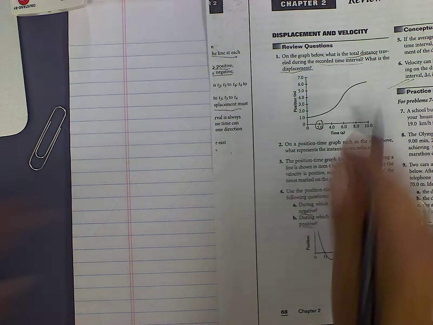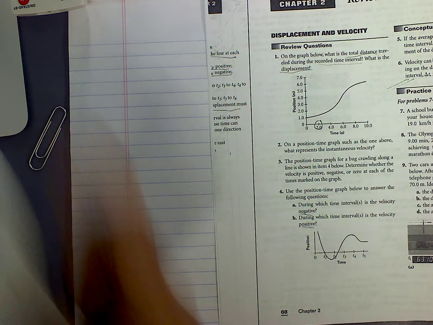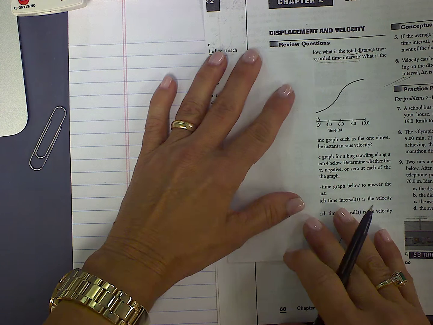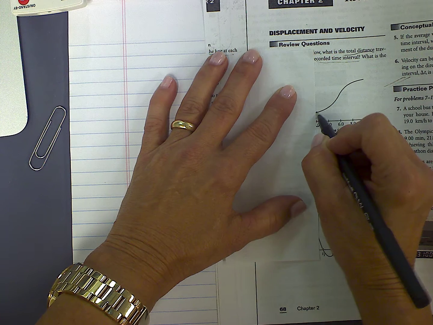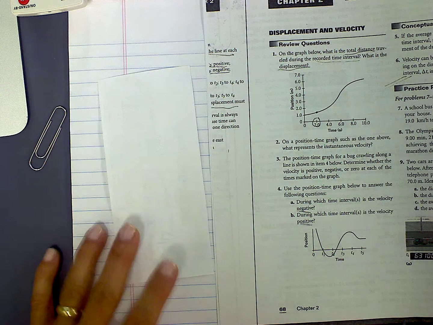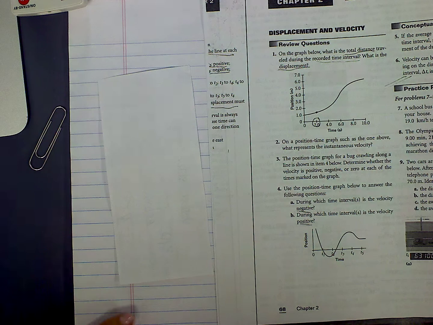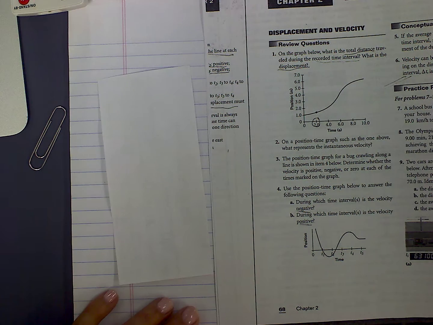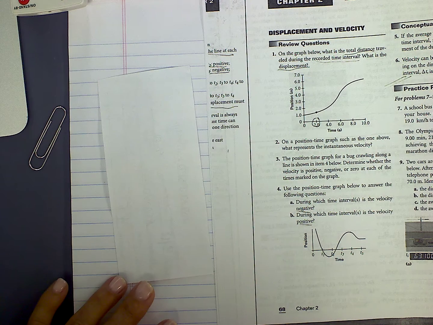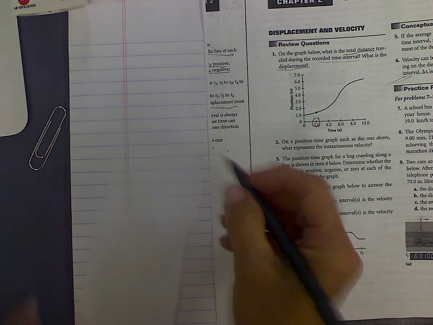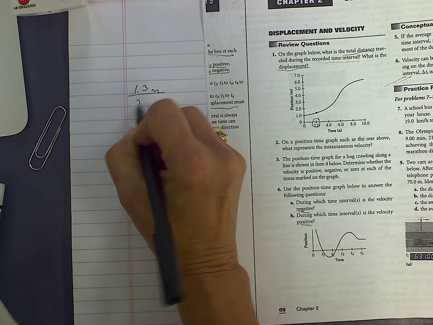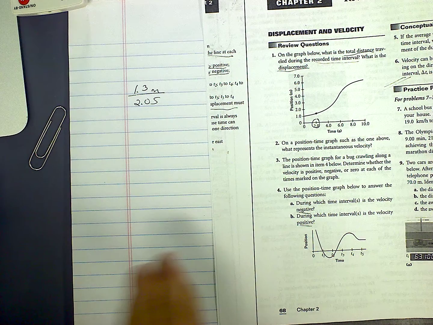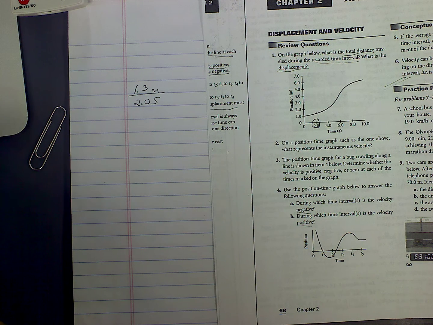So I'm going to say the easiest way to do this is, if I'm asking how fast it is at 2 seconds, put a dot right there. Is it going 1 or more? Okay. Let's say it's going 1.3. You're going to say 1.3 meters divided by 2 seconds. And when you divide that out, then you'll get the actual velocity at that point.